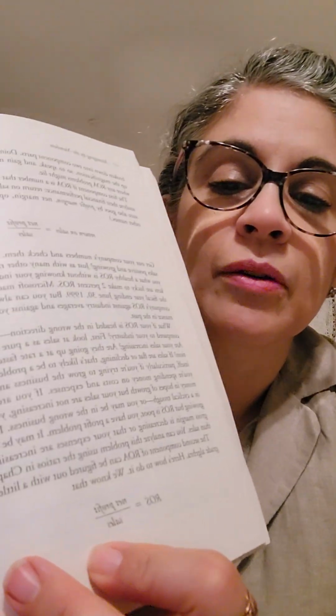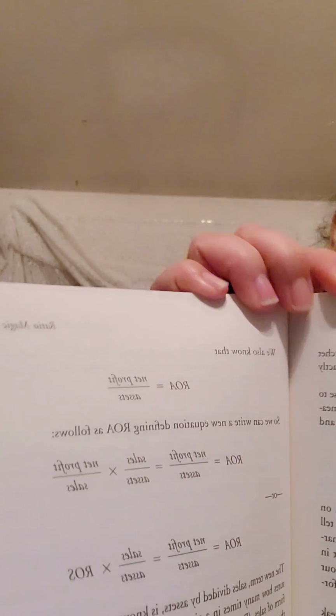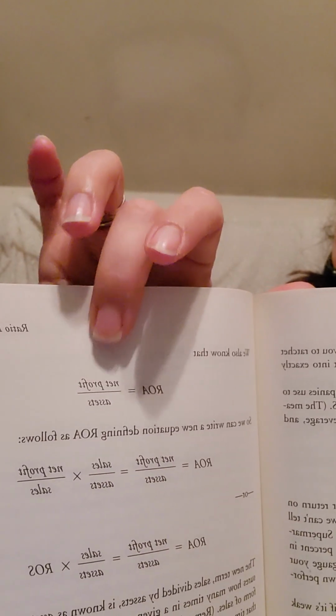The second component of ROA can be figured out with a little 9th grade algebra. Here's how we do it. We know that ROS equals net profit over sales. We also know that ROA, which is return on assets, equals net profit over assets.